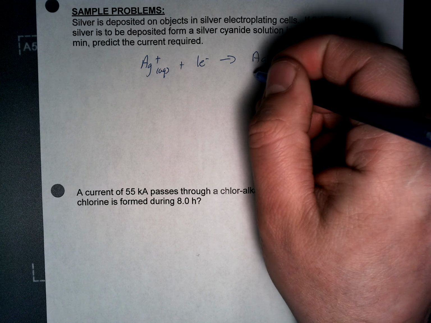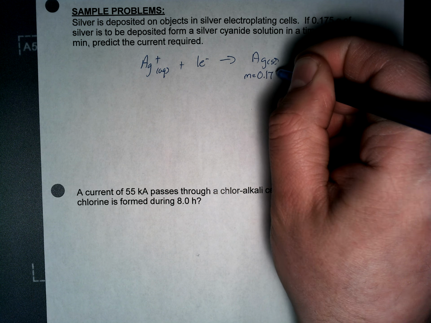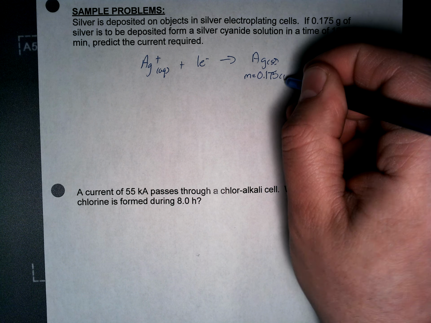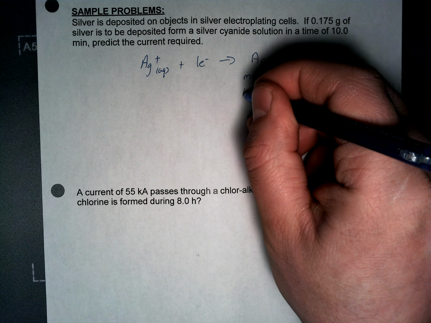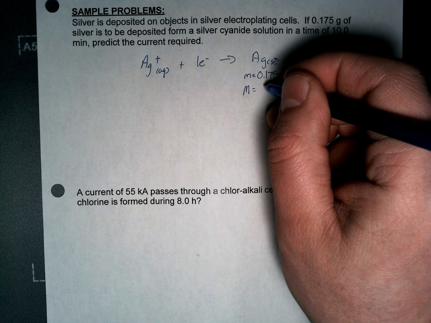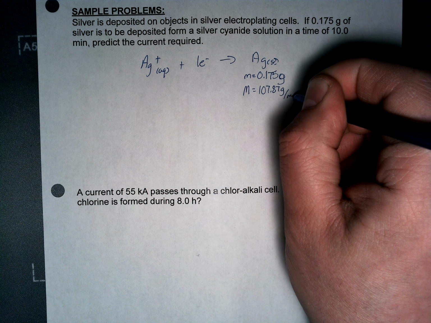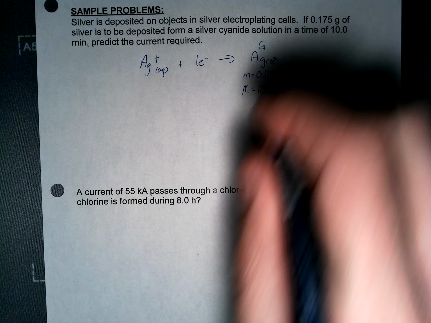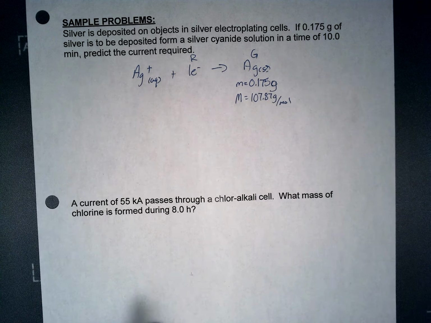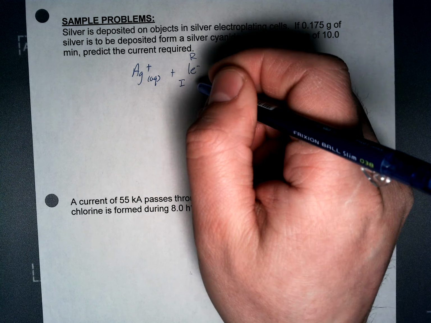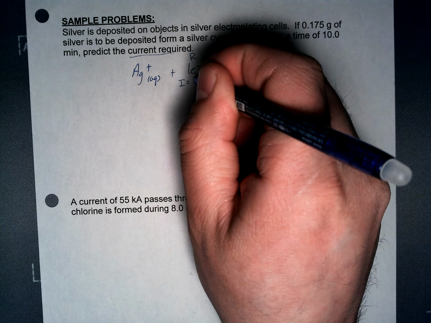We're given the mass of silver, 0.175 grams. And again, as soon as we have mass, we want to write down molar mass, 107.87 grams per mole. So this is what we're given. We want to find the current required, so I, that's our unknown.